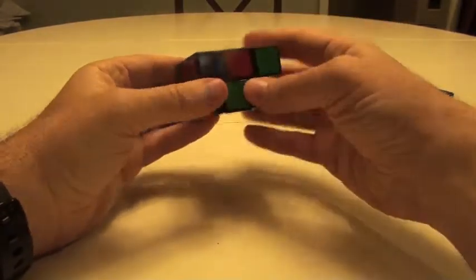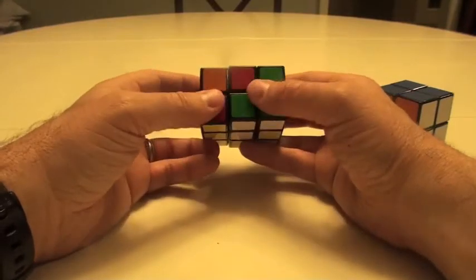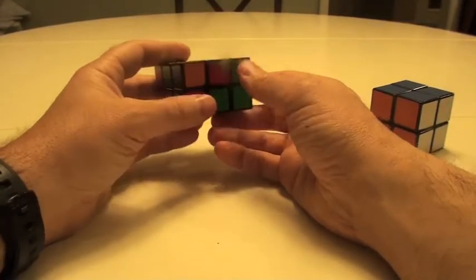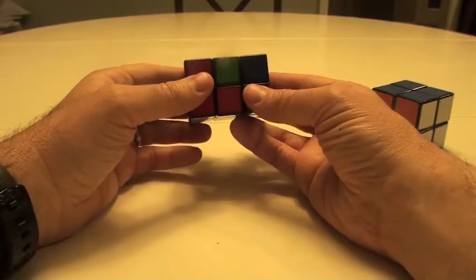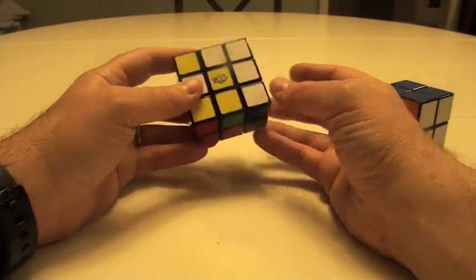Okay, so what do we do about edges? We know what to do about corners. What do we do about edges? So to solve this guy, what I'm going to do first is I'm going to put the edges in. So anytime you have a puzzle that has edges, deal with them first, most of the time.